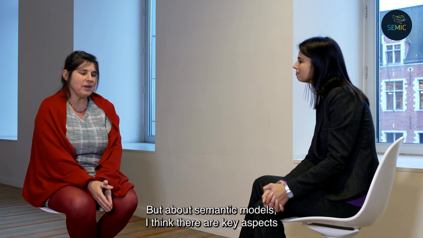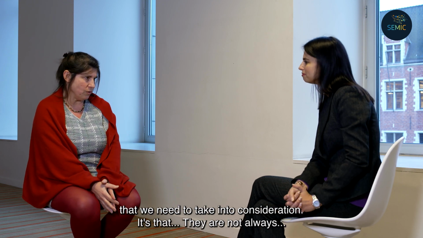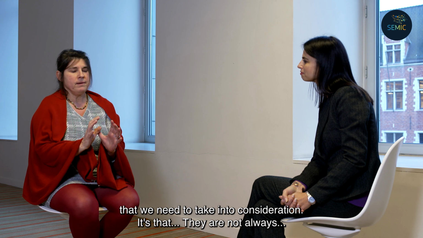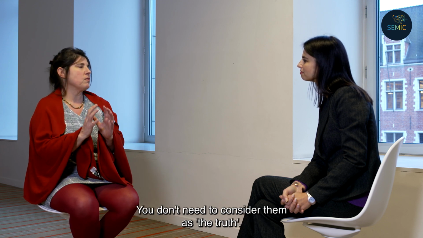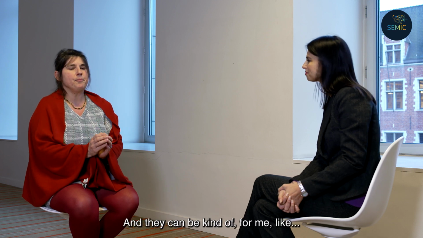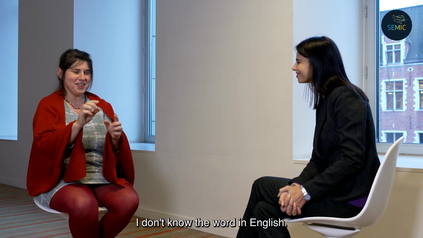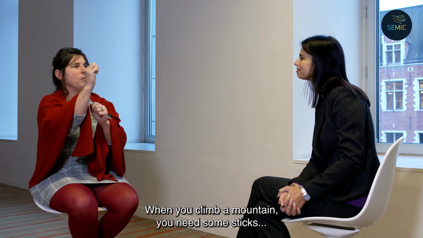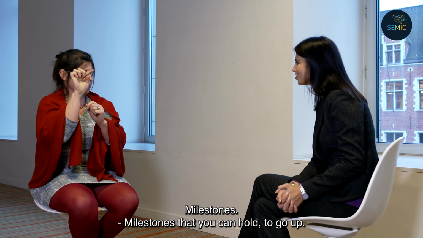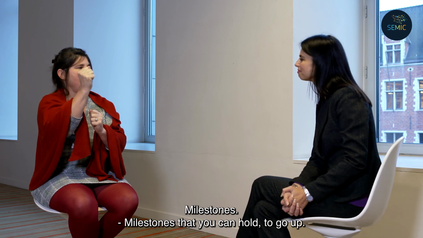Then what about semantic models? I think there are key aspects that we need to take into consideration. They are not always, you don't need to consider them as the truth. For me, it's like, I don't know the word in English, when you climb a mountain, you need some sticks, milestones that you can hold to go above.